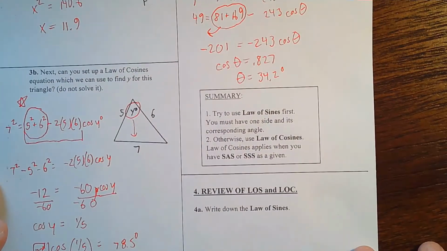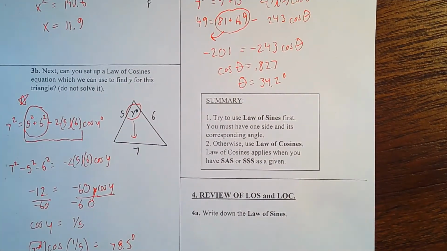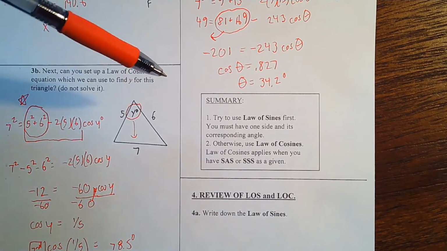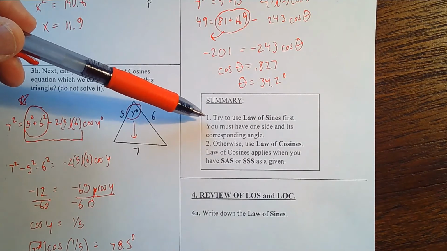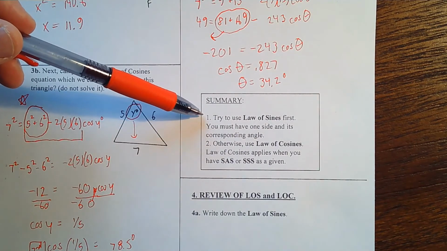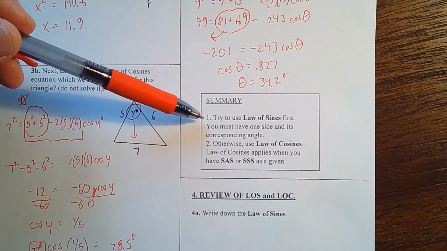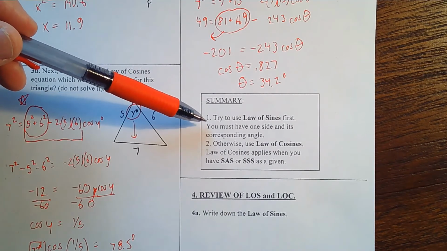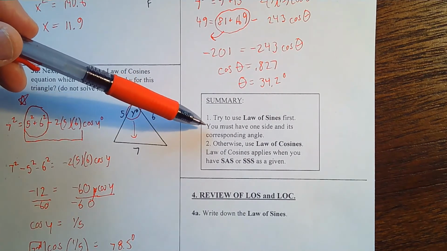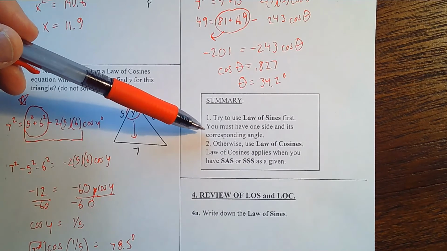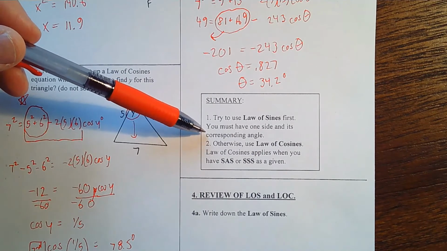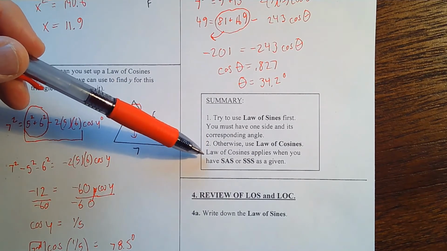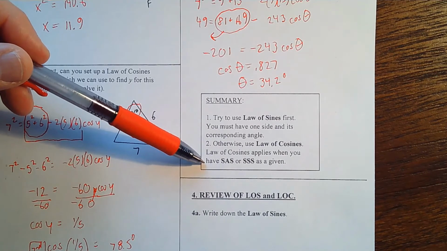So let's take a look at that same box that we had on page 1, but now we also have it on page 3. Let's summarize where we're at. For a non-right triangle, although you can use this for a regular right triangle as well, we try to use law of sines first, but you have to have one side and its corresponding opposite angle. Otherwise, we're going to use the law of cosines, which applies when you have SAS or SSS, three sides given to you.